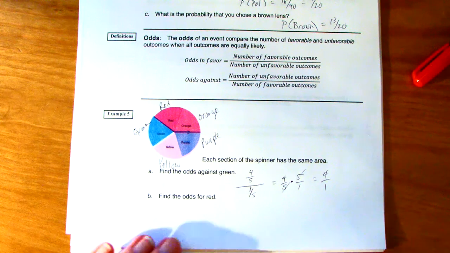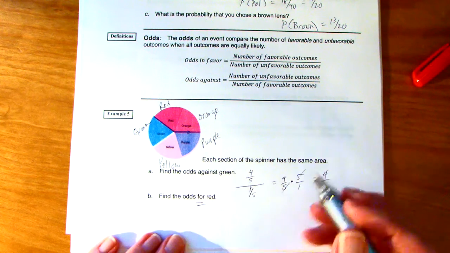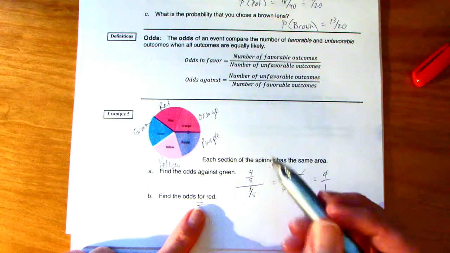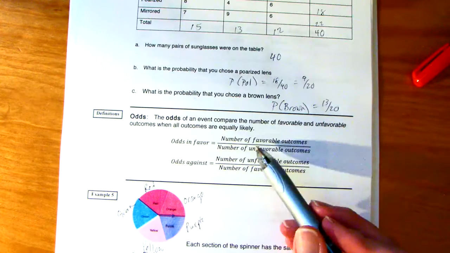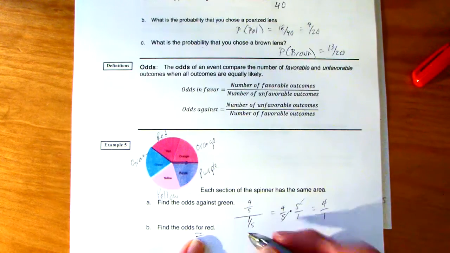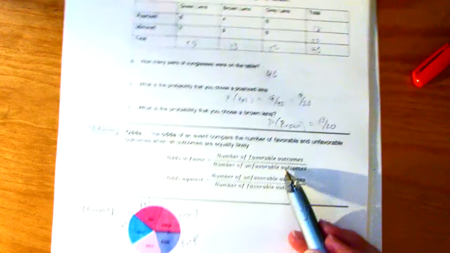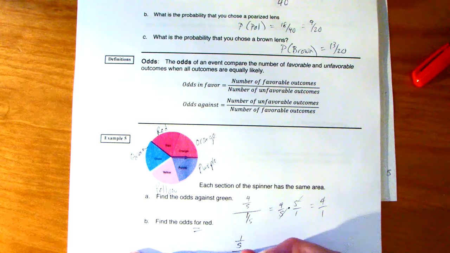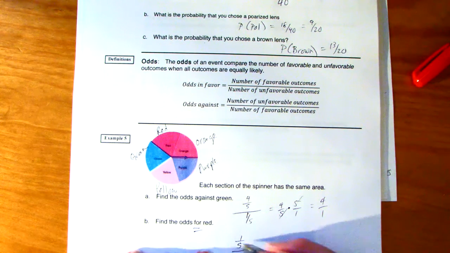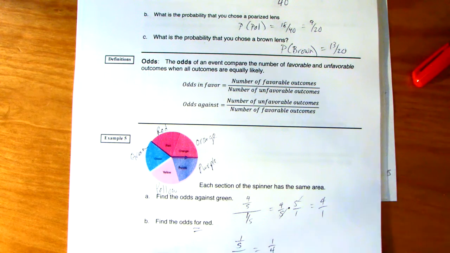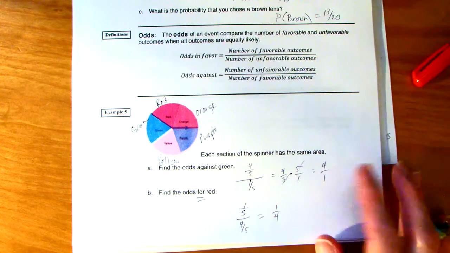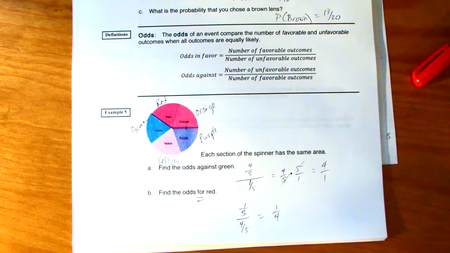Okay, find the odds in favor of red. So there's 1 red out of 5, and divide by unfavorable, so we have 4 out of 5 that are not. The 5s reduce, you get 1 to 4. Okay, so I'm not going to teach you how to gamble. Okay, moving on.